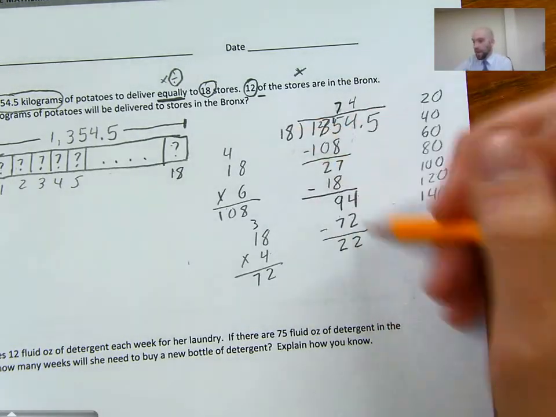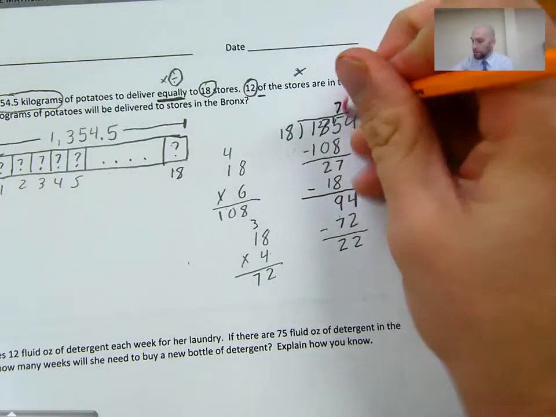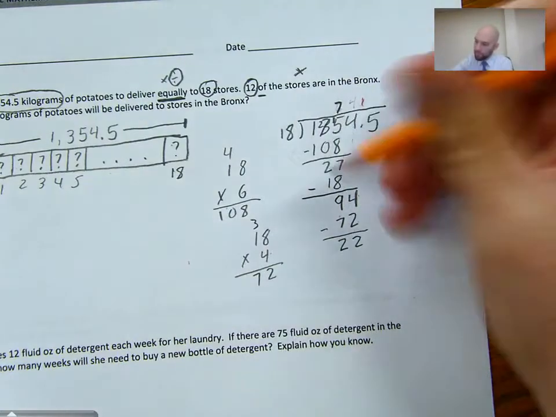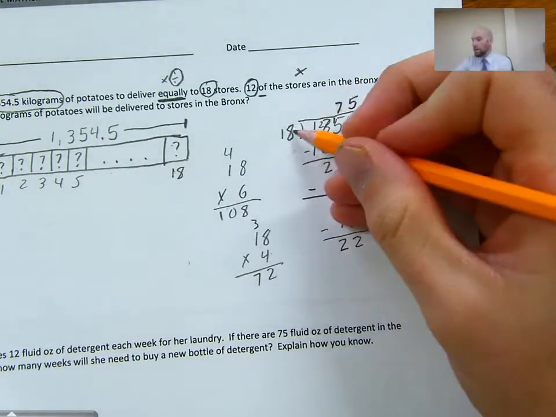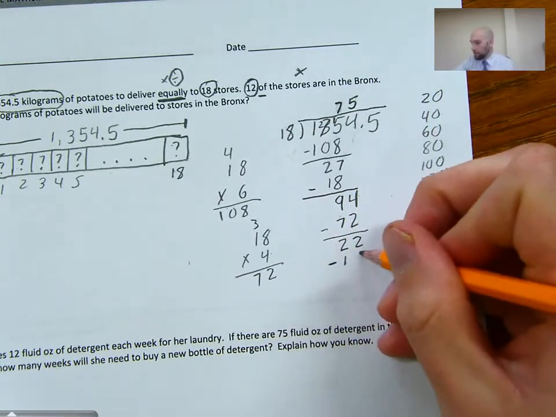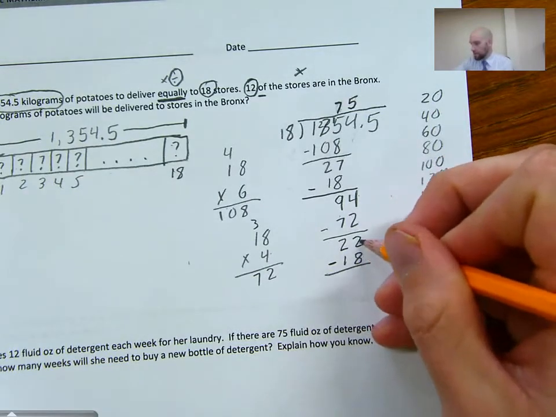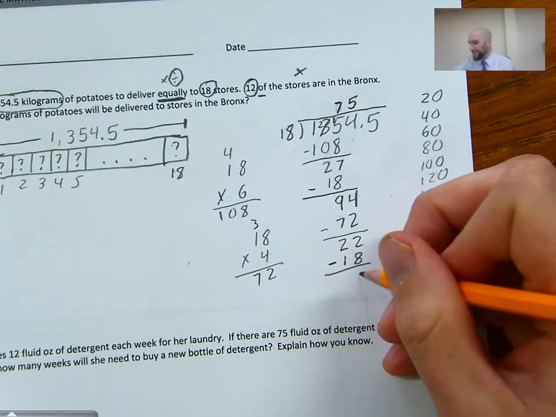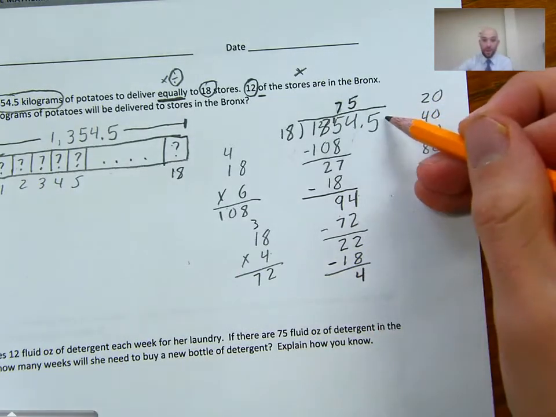Oh, look, it happened again. So we know it's not going to be a 4. It's going to be a 5. That's why we need to check. So 18 can go into 22 one more time. And then 22 minus 18 is 4. And then we're going to bring down a 5.